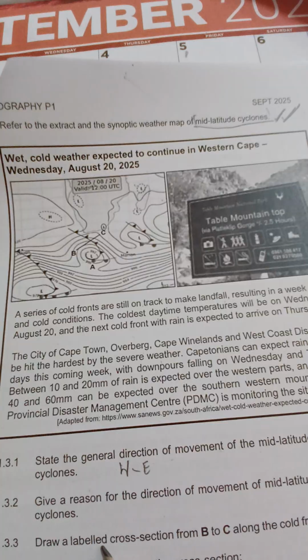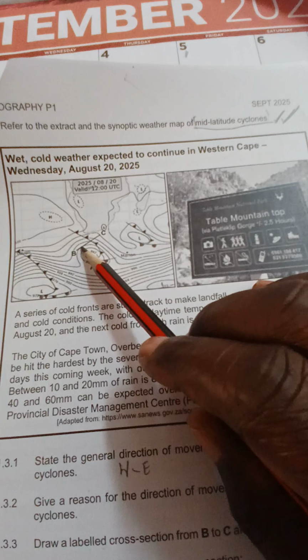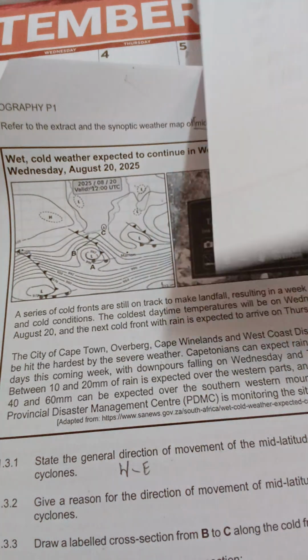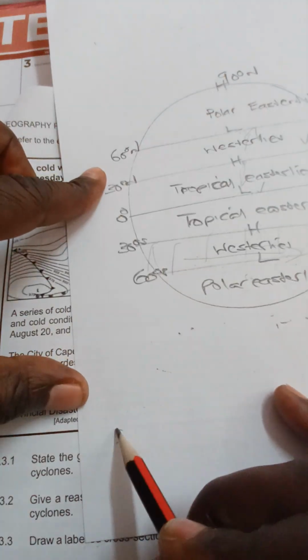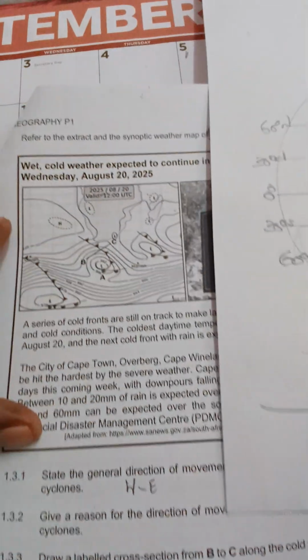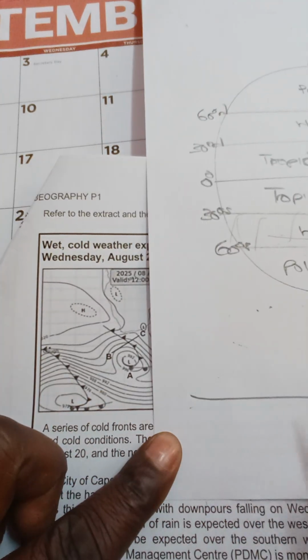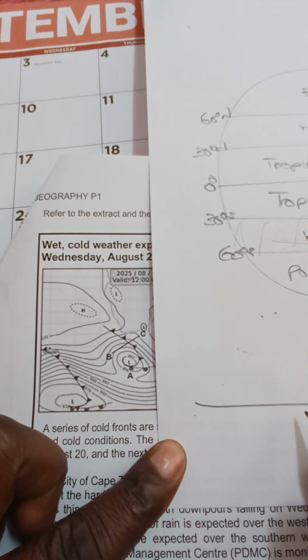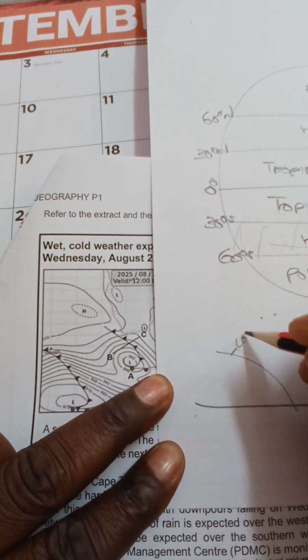Then draw a labeled cross-section from B to C. Okay, what do we have from B to C? Okay, I'm going to draw. This is from B to C. What do we have? I want to show you what we have here. From B to C, I'll be drawing by the side. So from B to C, we have got, I'll take this as the cold front.